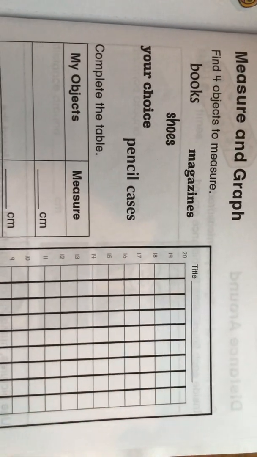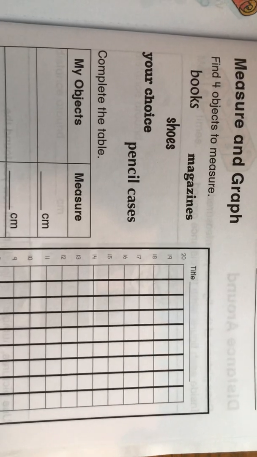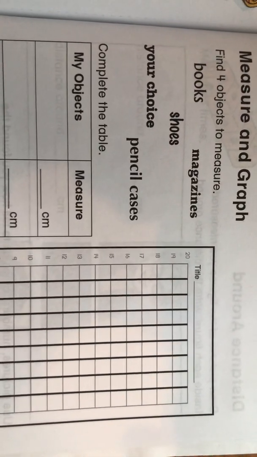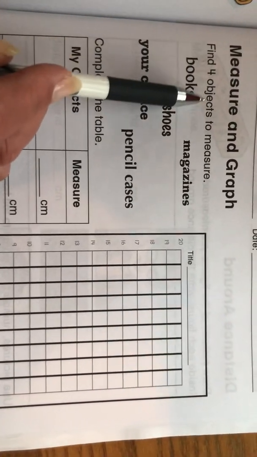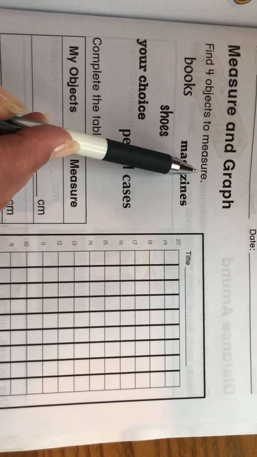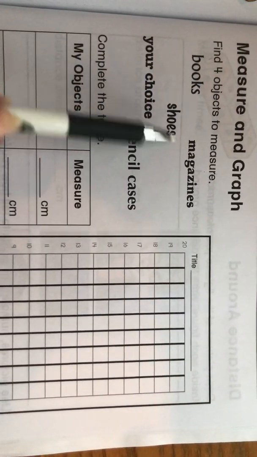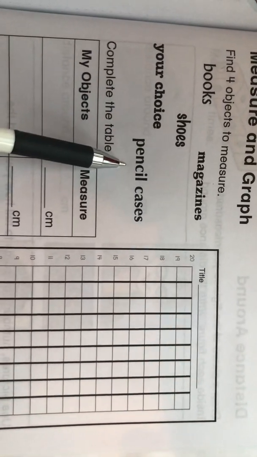Hi, grade 2. We are on page 203, and we are going to measure and graph. So hopefully you remember when we did graphing and we used Fruit Loops. So on page 203, it says find 4 objects to measure. So you're going to find 4 things. Now there's some suggestions: books or shoes or magazines or anything really, maybe your pencil case.